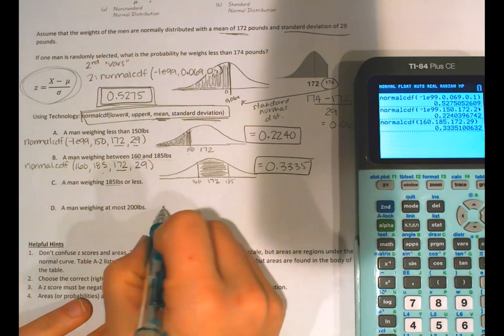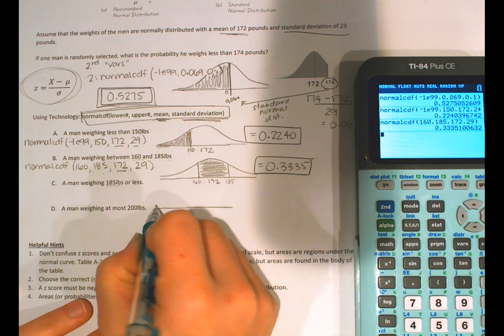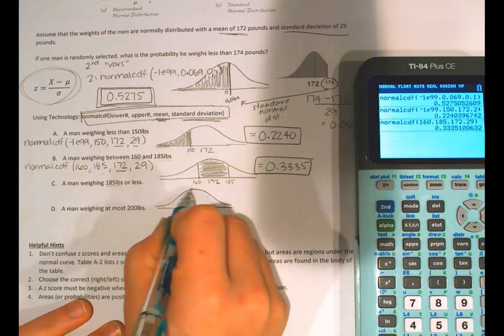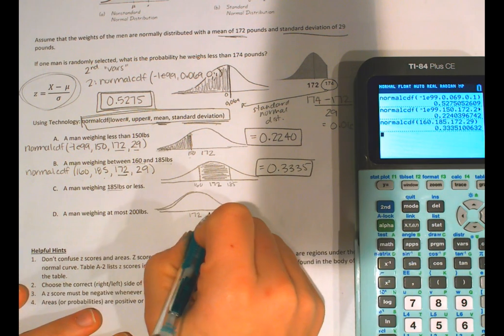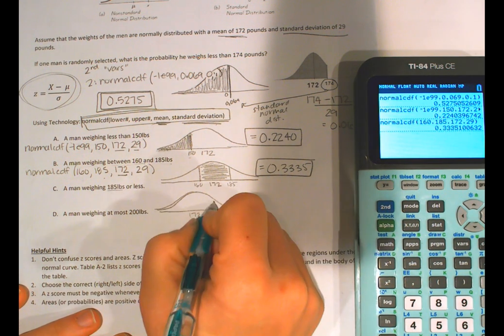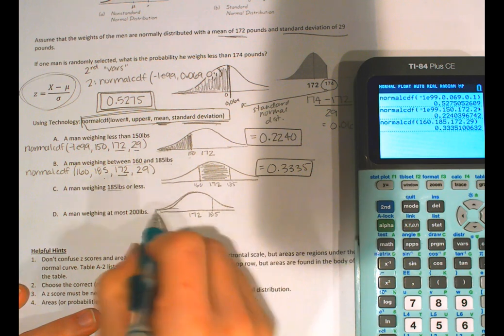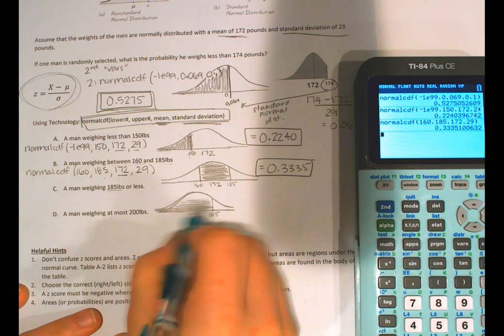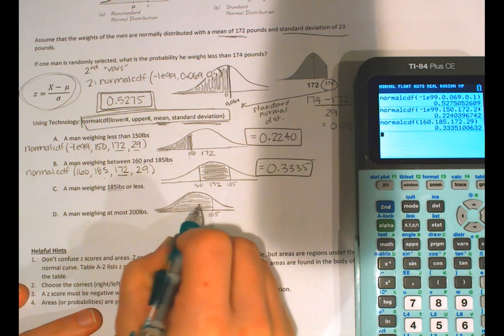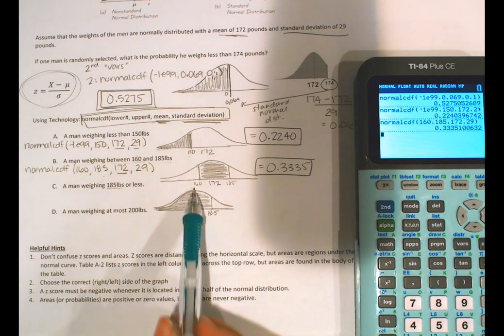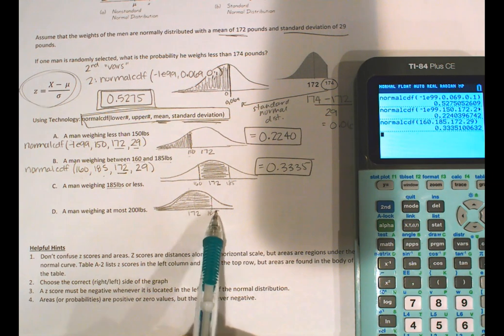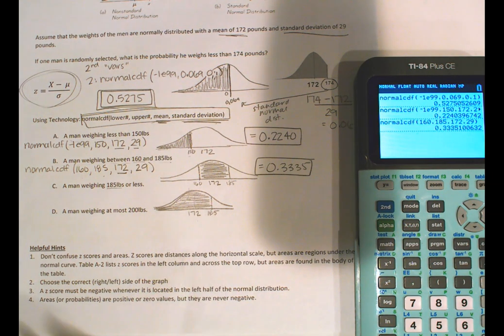I always find that drawing the curve can help me know what area I'm looking for. I expect that we draw the curve anyway so that we're aware of the information, but I think it also helps to make sure we know what numbers we're typing in and what kind of probability we should expect, right? I know I should get a value above 50 because I shaded this whole side past the mean. So I'm definitely more than 50%. So it can give us some perspective on what we would expect the answer to be.